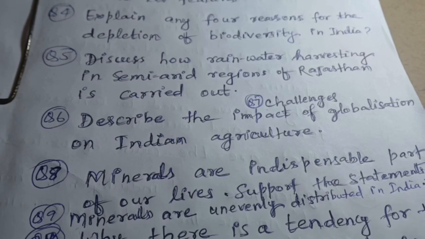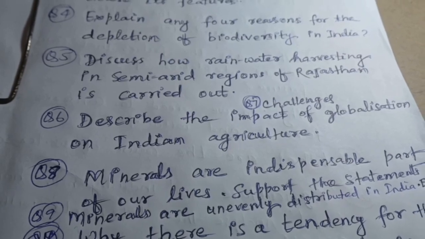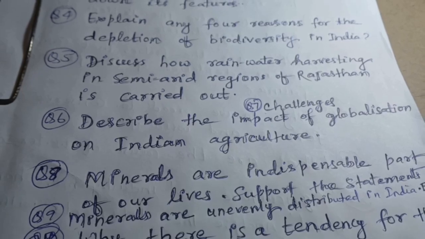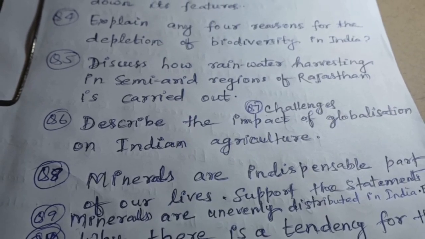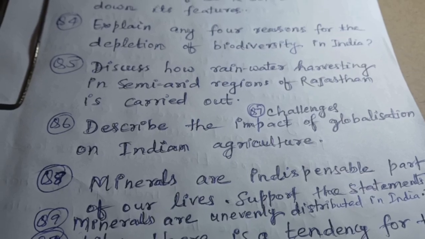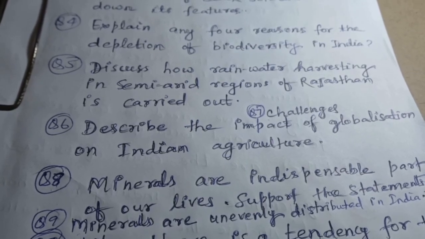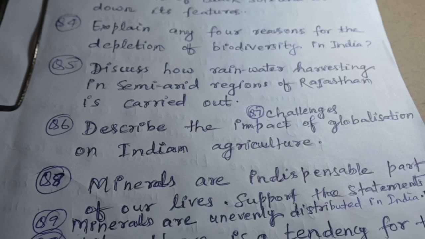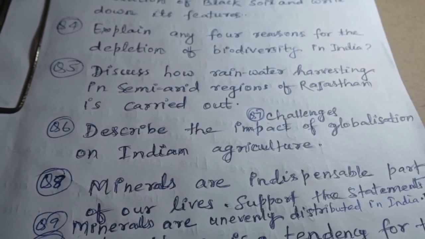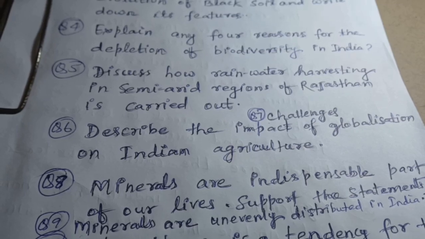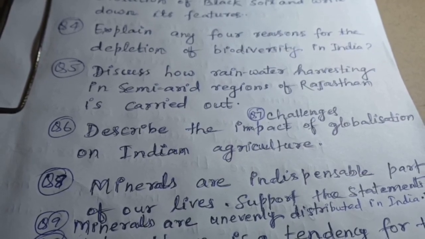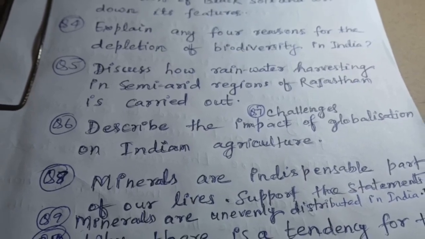The second point you can add is due to globalization, it has led to environmental degradation because excessive use of fertilizers and pesticides are being used by the farmers. So naturally waterlogging is taking place, and due to waterlogging the soil becoming very saline, and that is unfit for cultivation. So you can add these points.